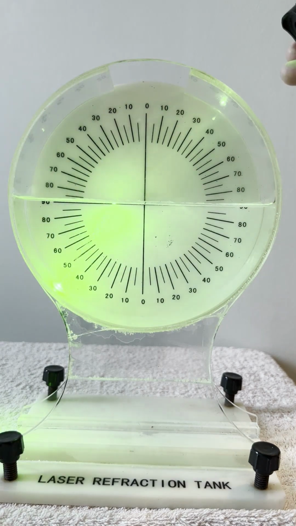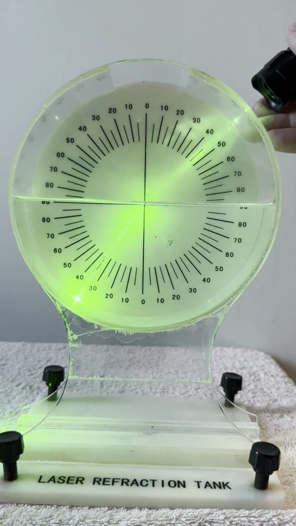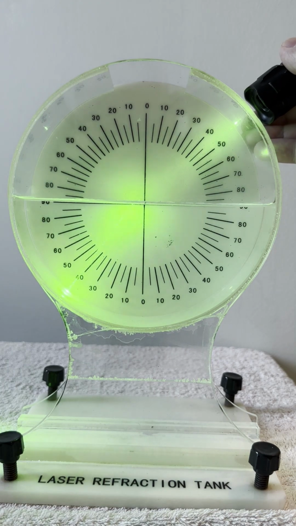Now I have put some powder in the water so that the light rays will be more visible. So as you can see here, let me try to get the best angle.